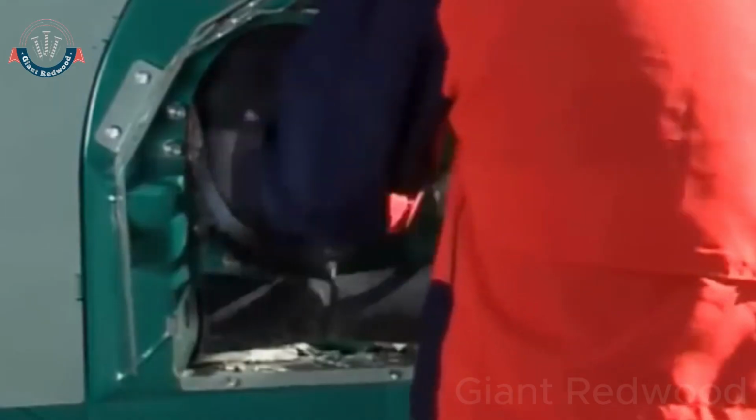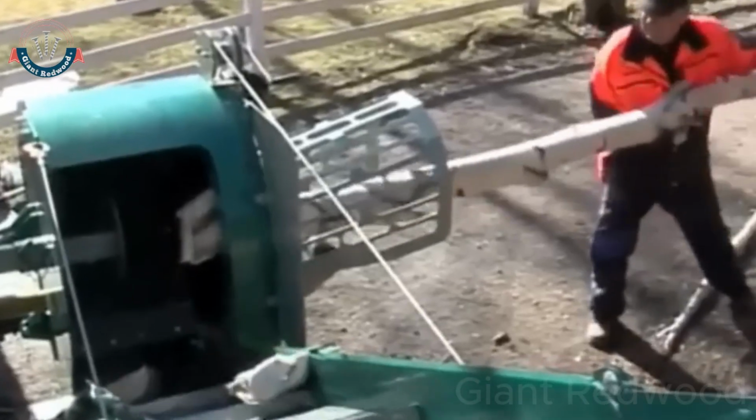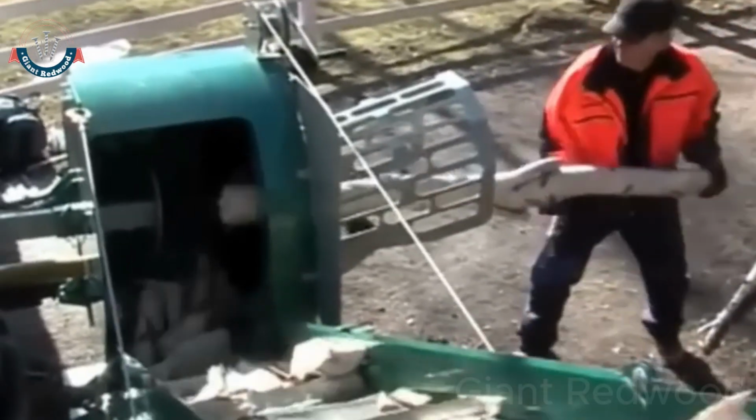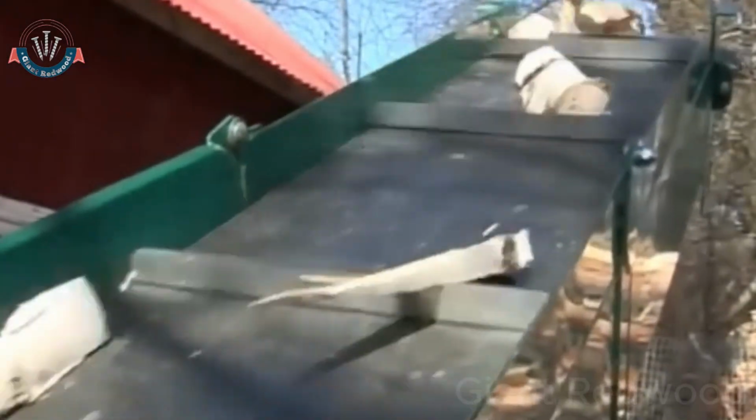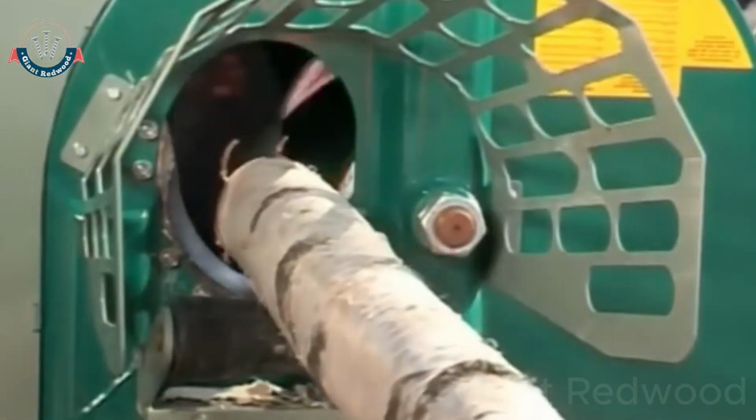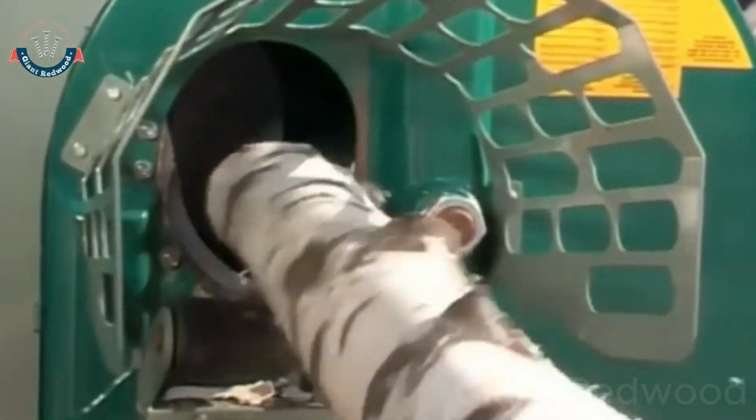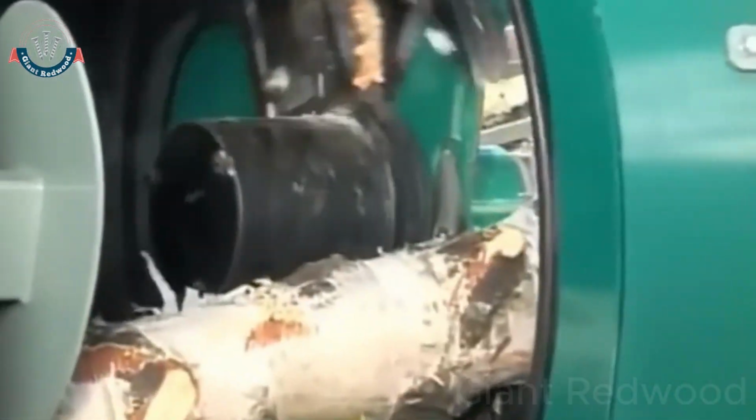Limited capacity. Manual machines are designed for smaller logs and cannot handle large diameter, over 20 inches, or long logs, over 10 feet, efficiently. This restricts their use in diverse applications.